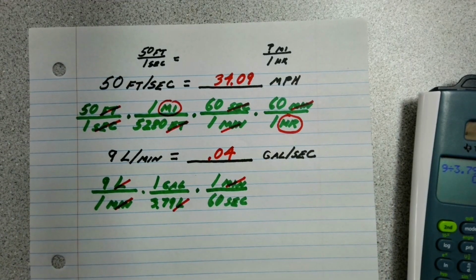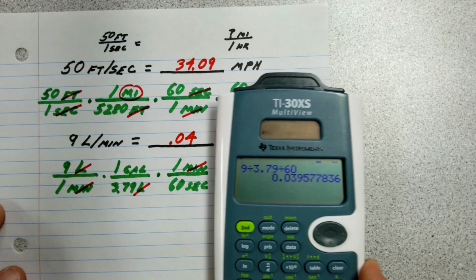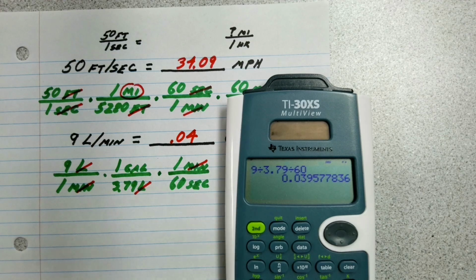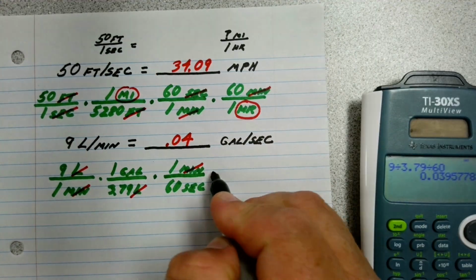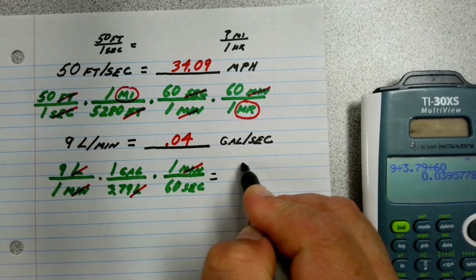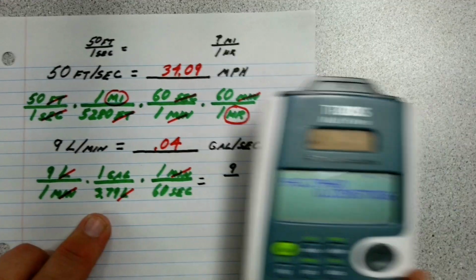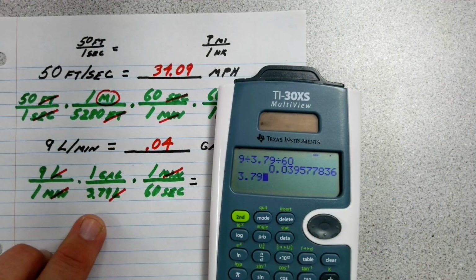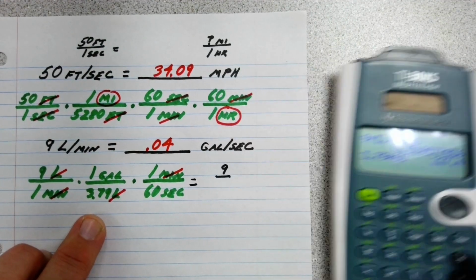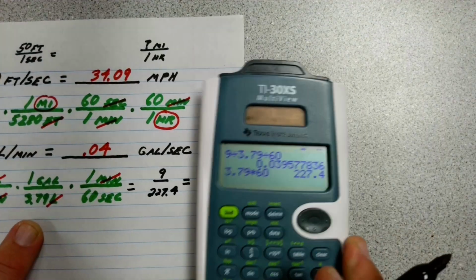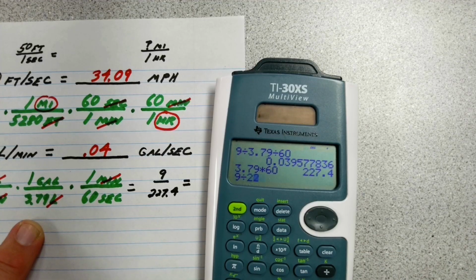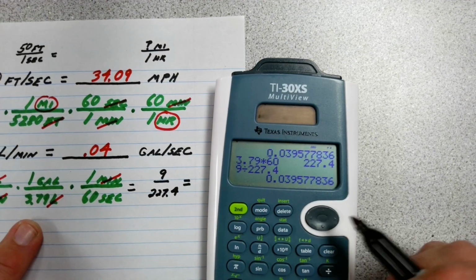Now, since science is an application of math, let me just do one thing with you too. You don't have to jot this down. What I could have done is I could have multiplied everything across the top. 9 times 1 times 1 is 9. Multiply everything across the bottom, 3.79 times 60. That's 227.4. And then I could have divided 9 by 227.4, same number, not as efficient.